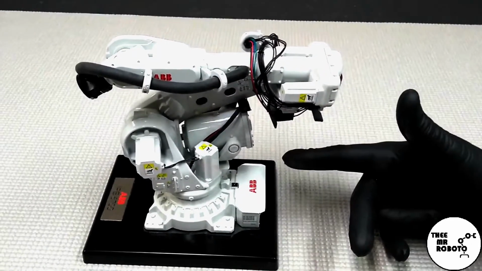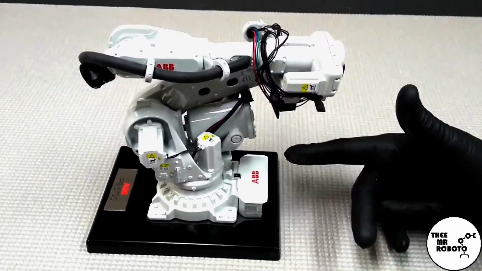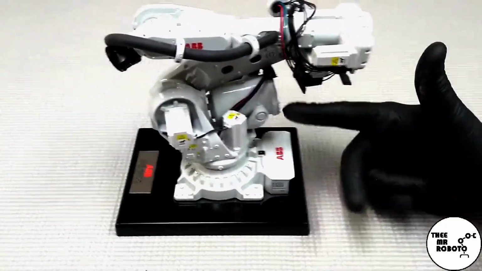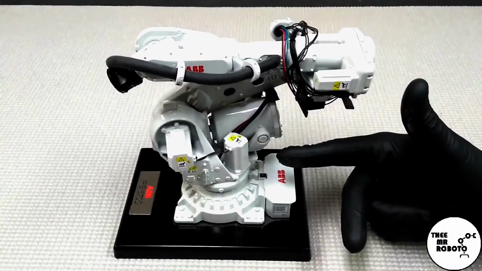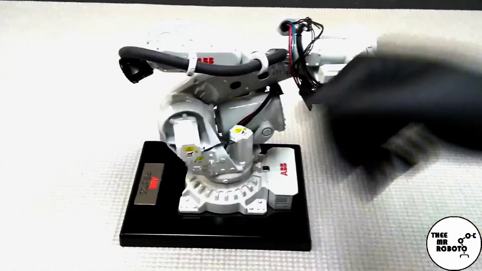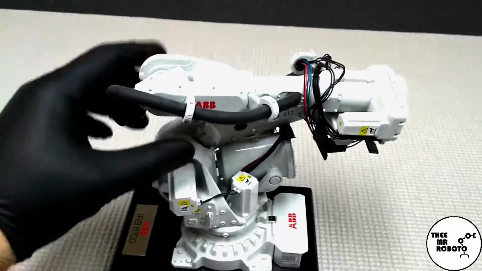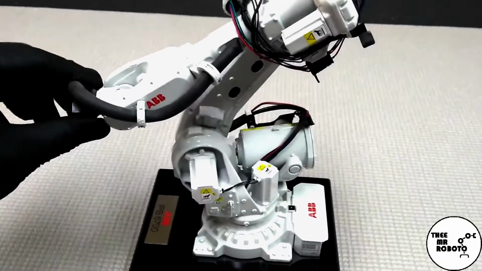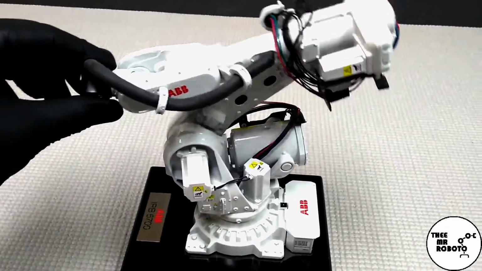So world coordinate system stays with the base of the robot. It doesn't move based on where you're standing. It always stays there. So if we do a positive X motion, which is this direction, the robot would try and move in a straight line in this direction, okay?